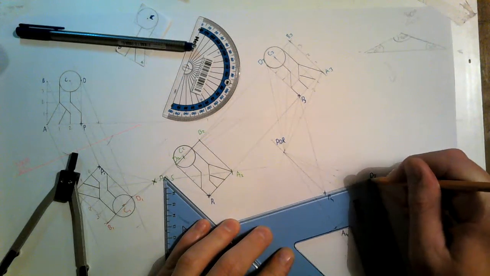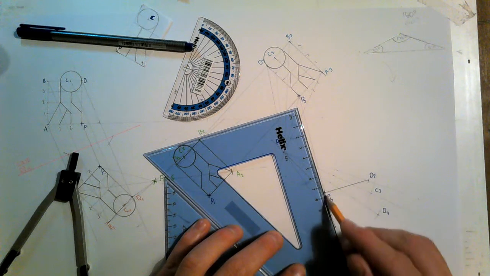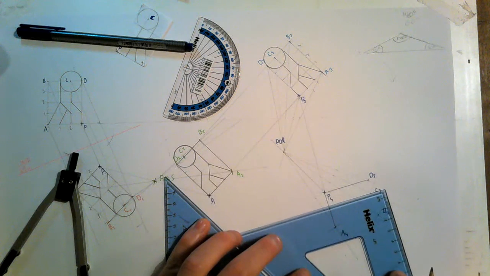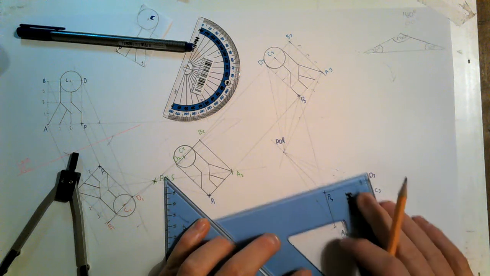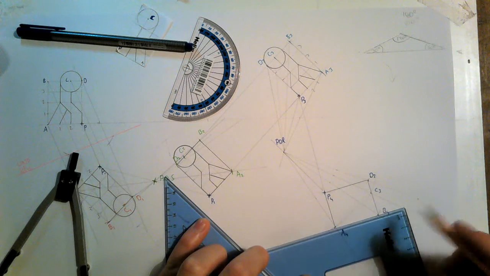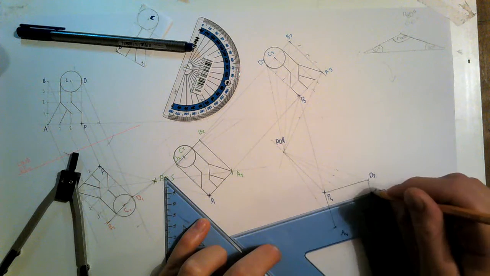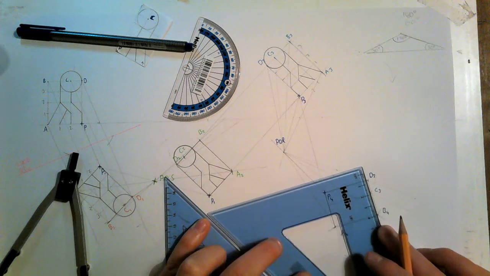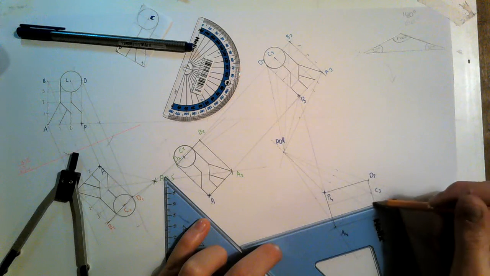And P goes to D. D goes to B4, D4, B4, and B4 goes to A4. Bring down my lines to make the grid.